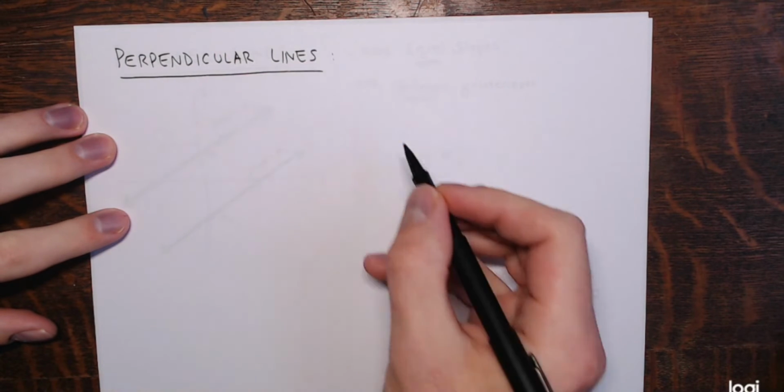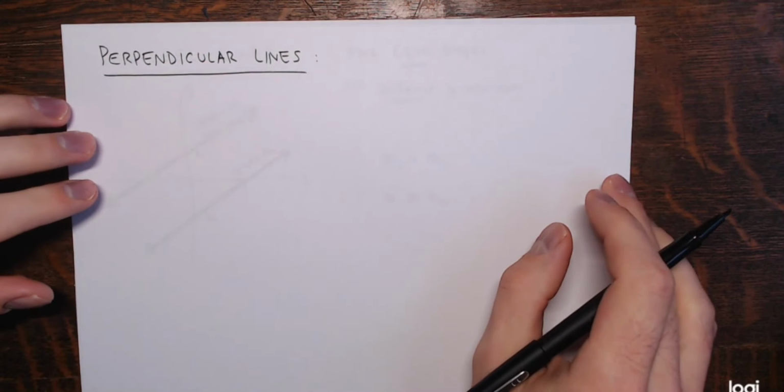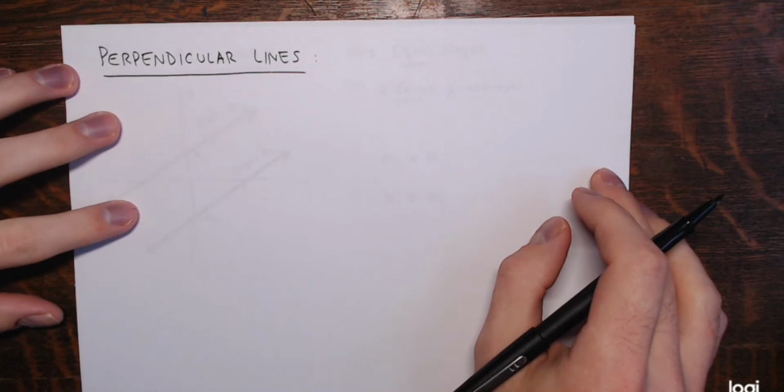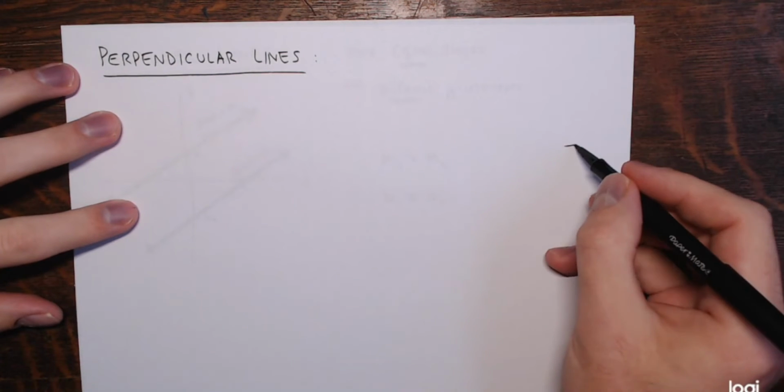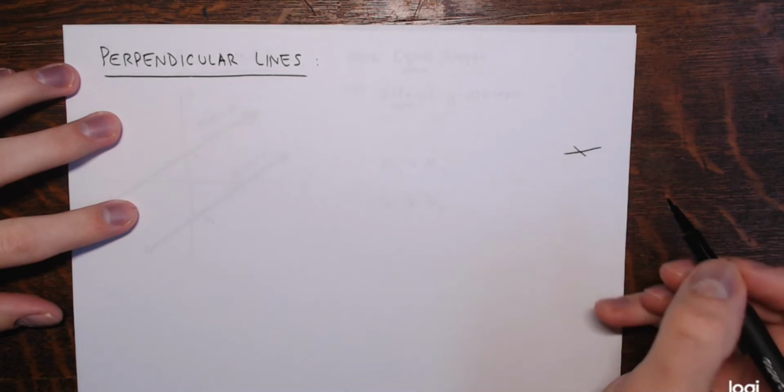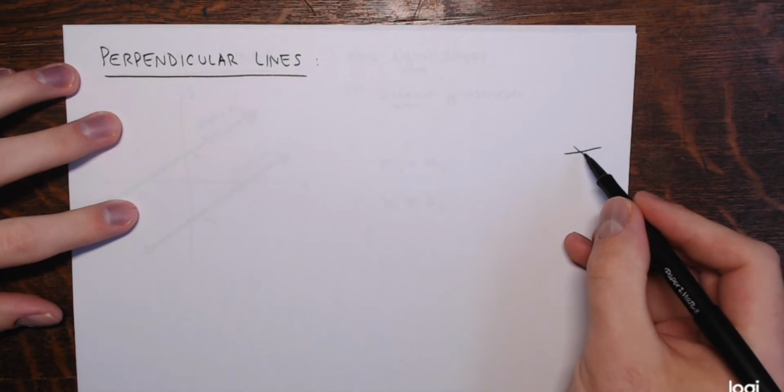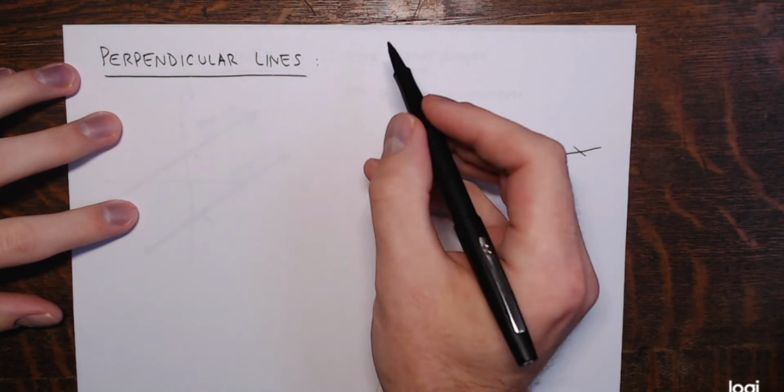Two lines are perpendicular if they intersect at a right angle. Right? So they can't just intersect. Like these lines here that I just drew aren't perpendicular. The way they intersect is wrong. It is not a right angle, a 90-degree angle.